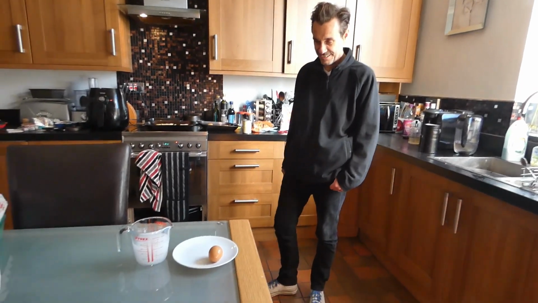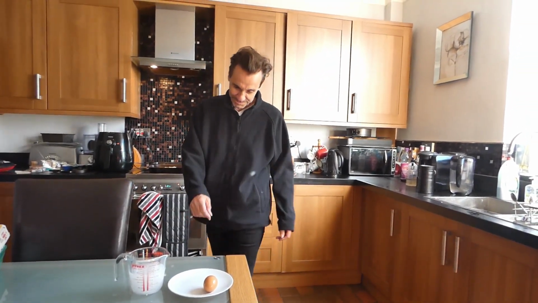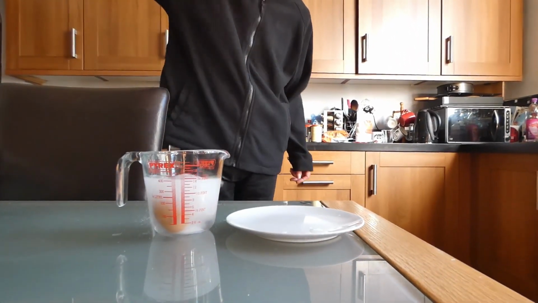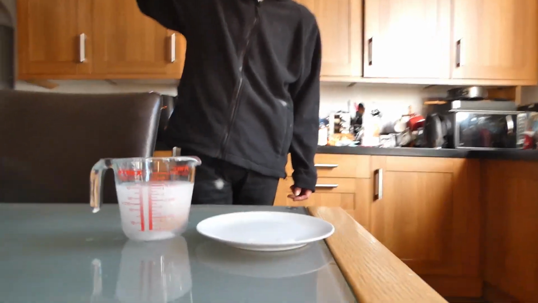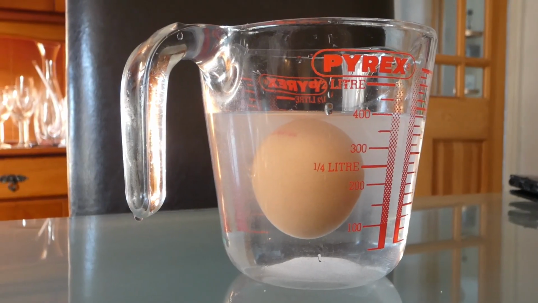Okay, the salt's almost dissolved. Can you now have a go then at trying to put the egg back in, and this time see if it floats? Oh, yes! You can see here now that the salt has dissolved a little more, the egg is highly buoyant.